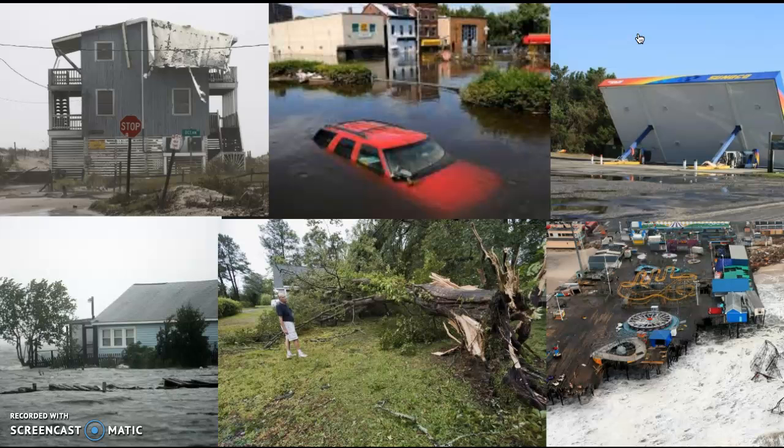So here's just a few different pictures of the kinds of damage that this hurricane had. You can see up in the top house destruction from wind and rain, lots of flooding as deep as cars, trees knocked over, knocking out power, gas stations being knocked over, and then one thing that I remember happening was the Jersey Shore got hit really bad, and that's their pier in the bottom corner just completely wrecked.